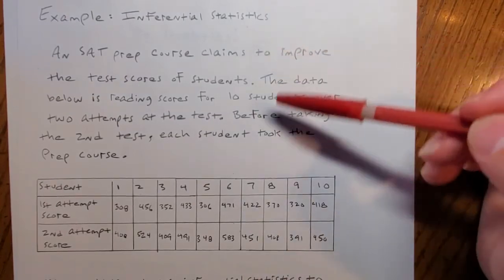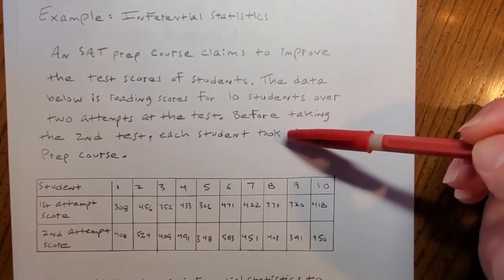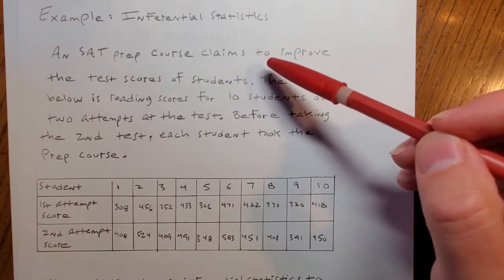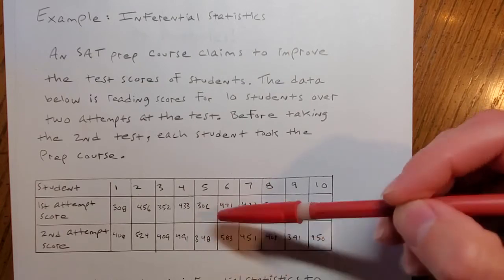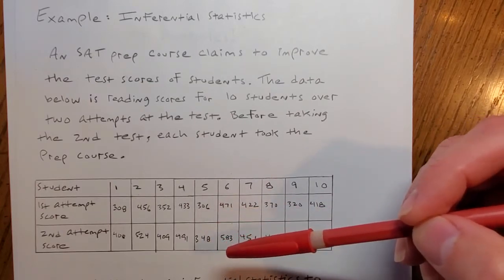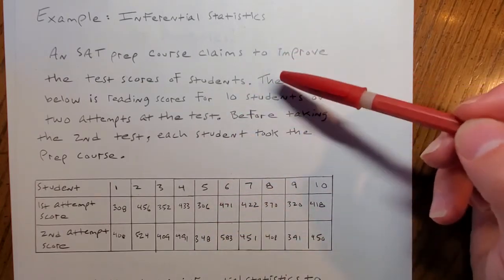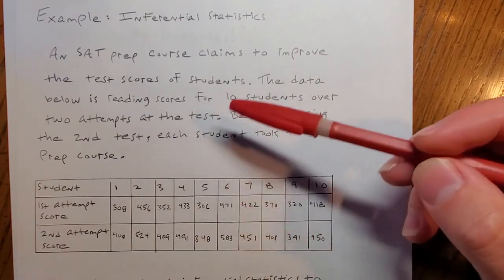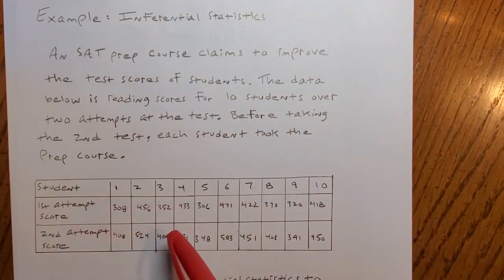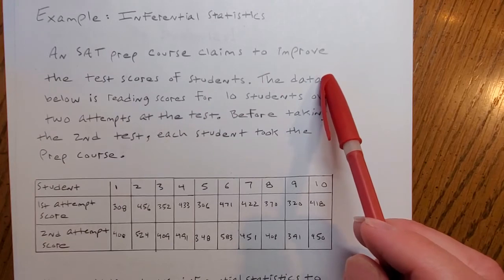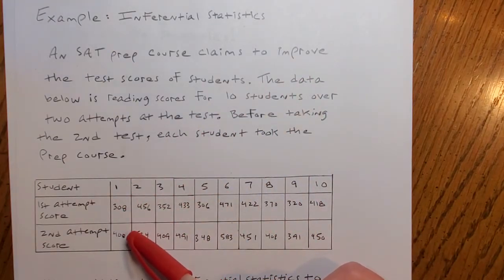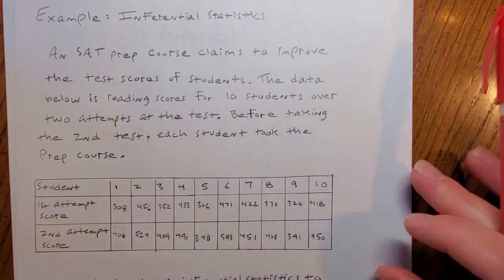Now, you see claims like this all the time, don't you? That such and such product or service offers a before and after improvement. All right, well, how do you really know that that improvement is because of the service? It could be luck. It could be because of something else that's unrelated. And here, maybe we can see that. Maybe that improvement is because of the prep course. Maybe it's because they knew what to expect. Maybe it's something else. Maybe it's a combination of factors, right?